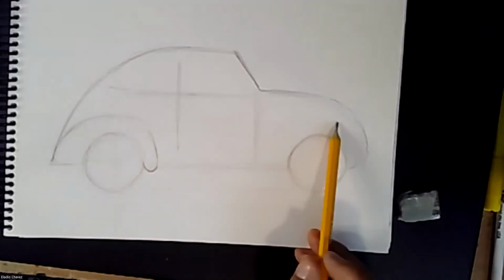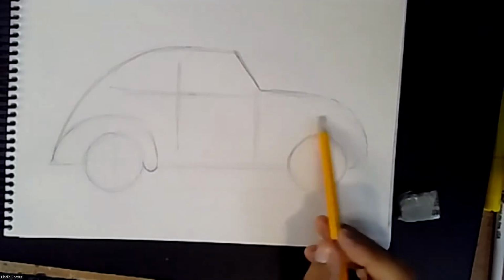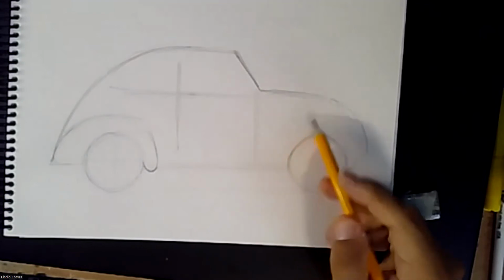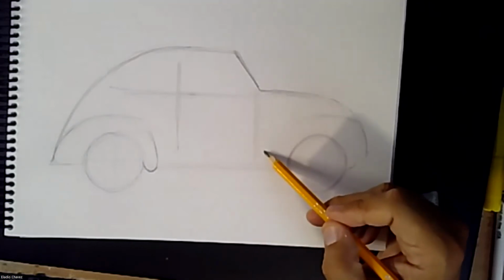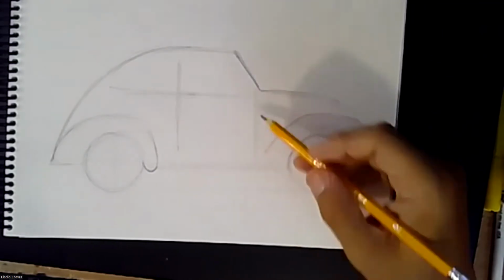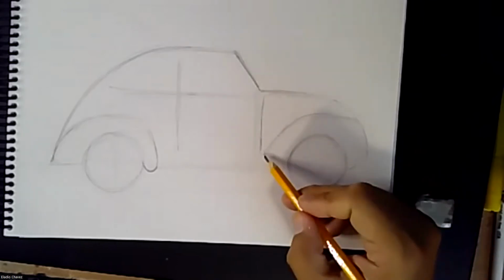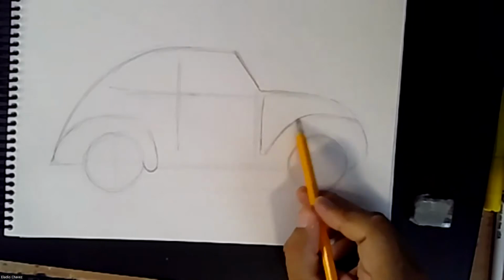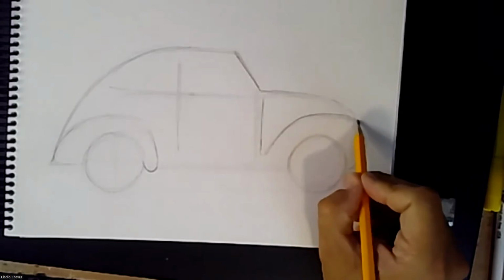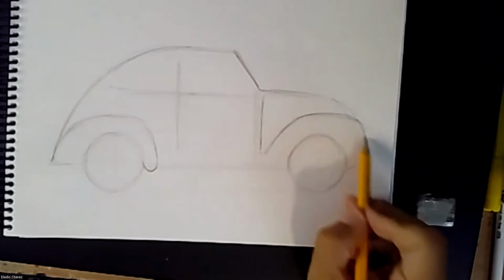Actually, it goes a little bit higher on the other side, I think it looks like. And I'll bring it up a little bit. And this actually comes down to a point. Right in there, comes down to a point. I might have to bring this forward a little bit more. And making these little adjustments. There we go.